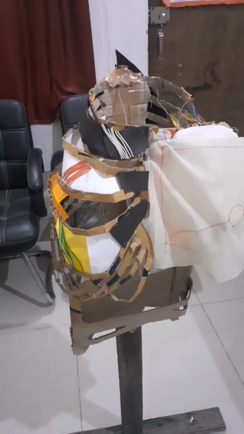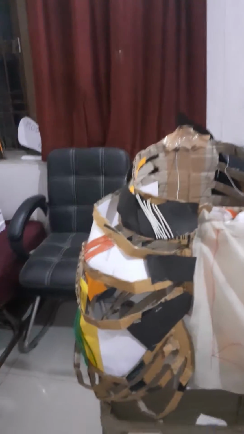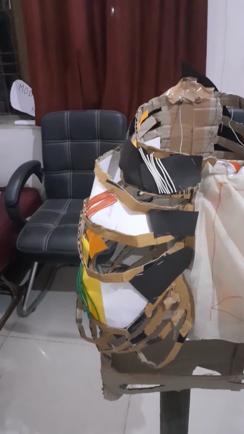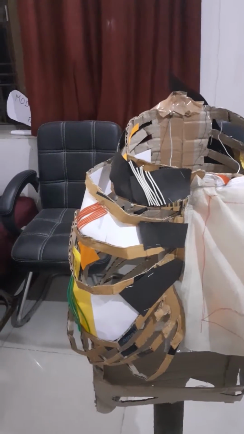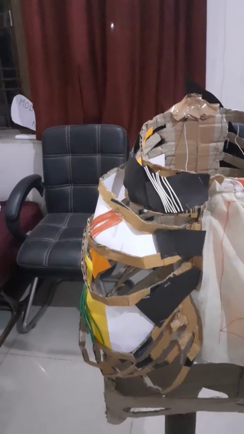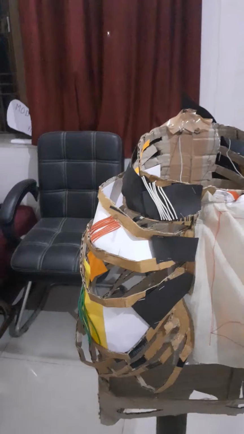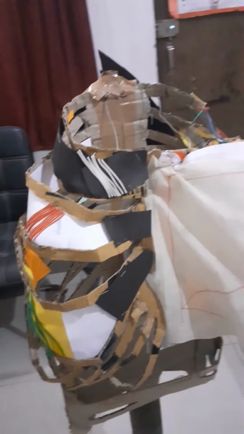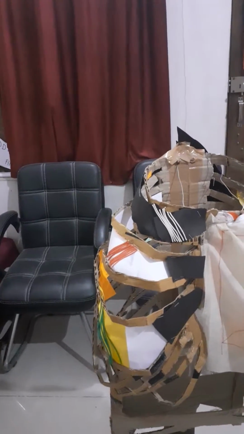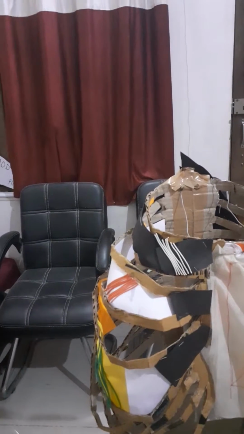This is the model of the thoracic cavity, or you can say thorax, showing the intercostal muscles. Intercostal muscles are those muscles which lie in between the ribs, and they are 8 in number. They are arranged in 3 layers.